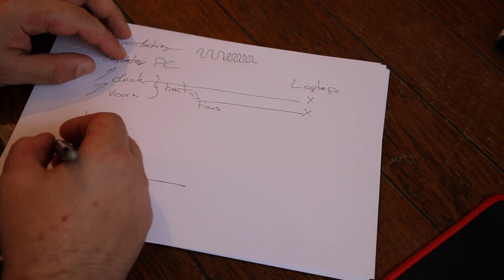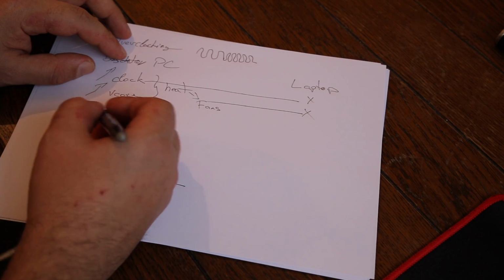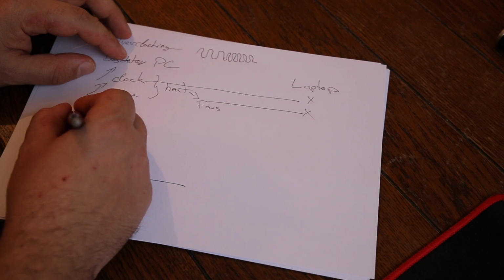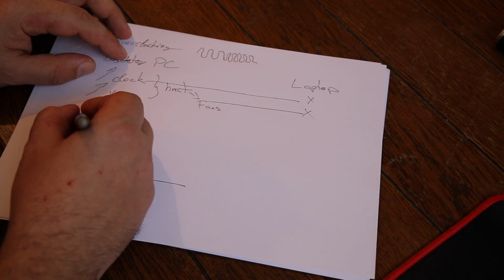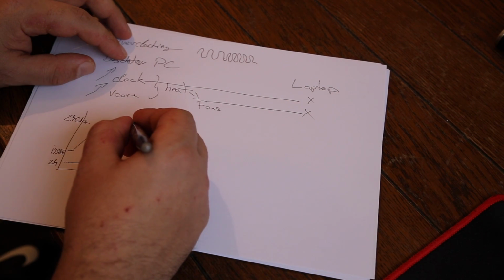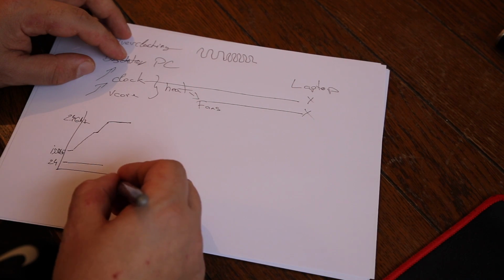So the frequency goes from idle up to, let's say, 2.4 gigahertz. That's our clock at this moment. That's the time.